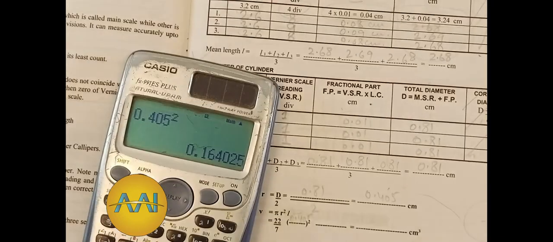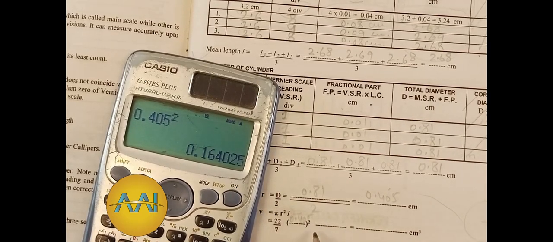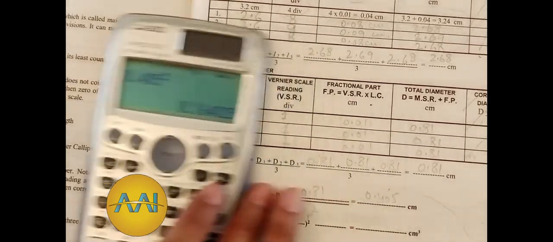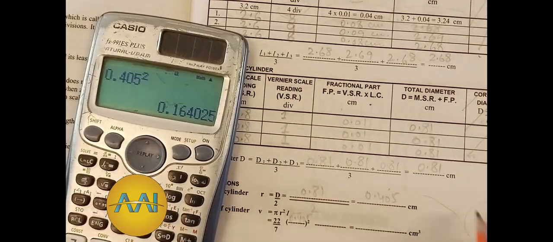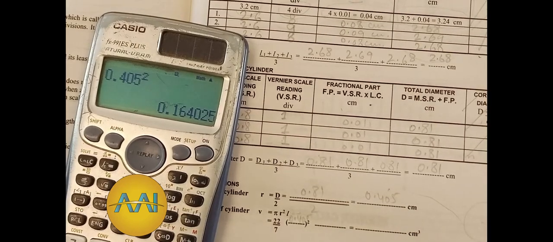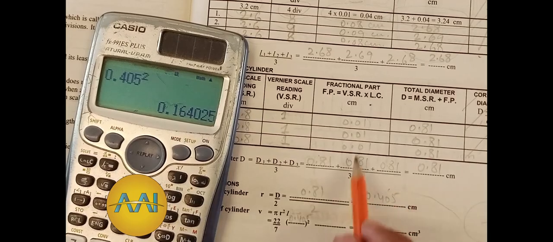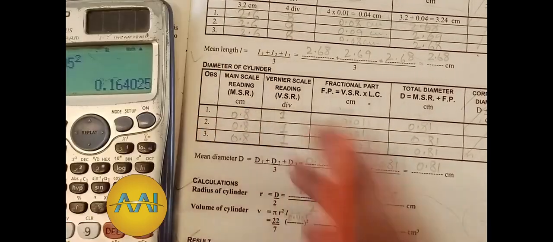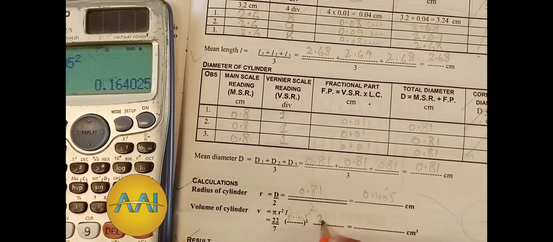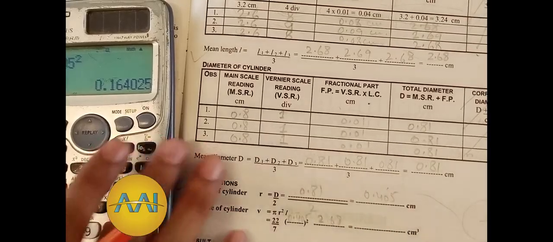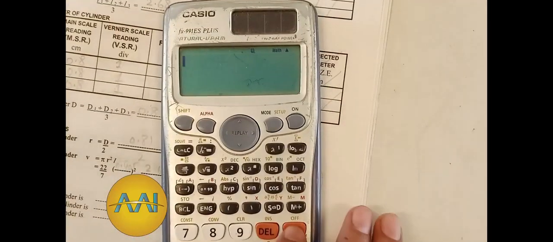Therefore here we can also take 2 digits. So here I am writing that the square of 0.405 is 0.16. Then the mean length is 2.68.